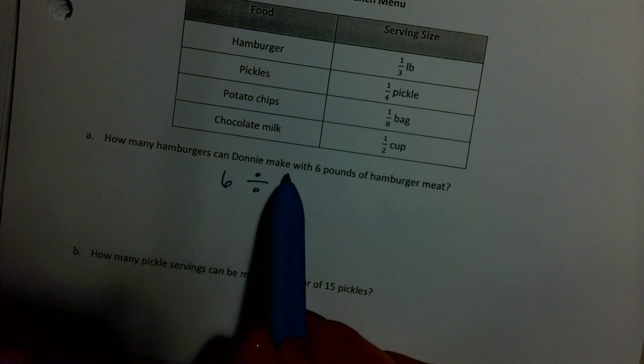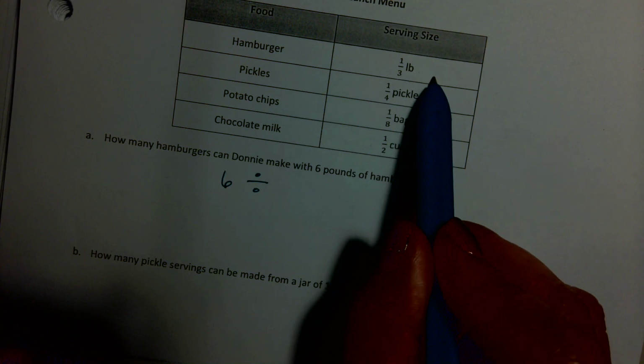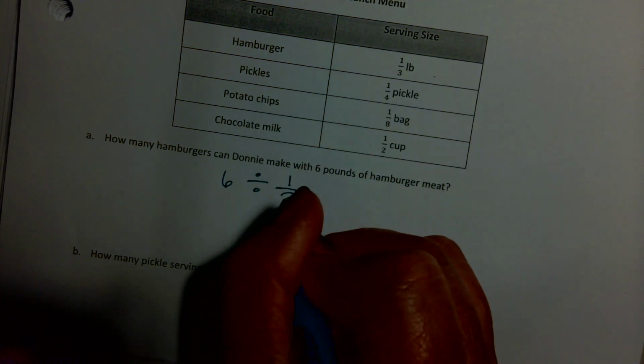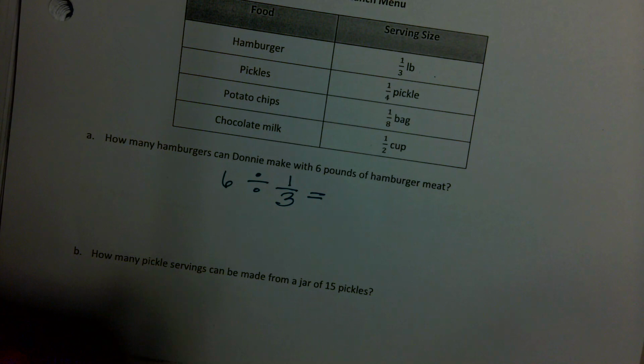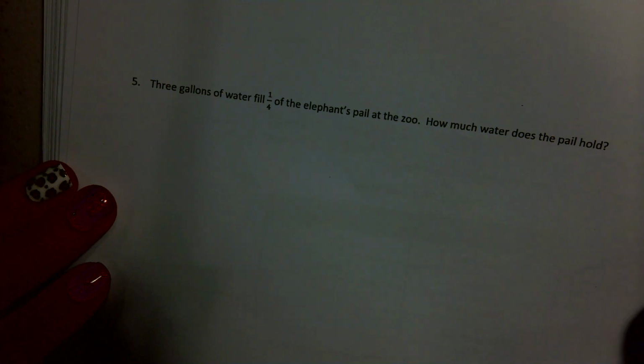How many hamburgers can Donnie make with 6 pounds of hamburger meat? So he needs 1/3 of a pound in order to make his hamburger. All right, so you're going to follow that same process all the way down to C.